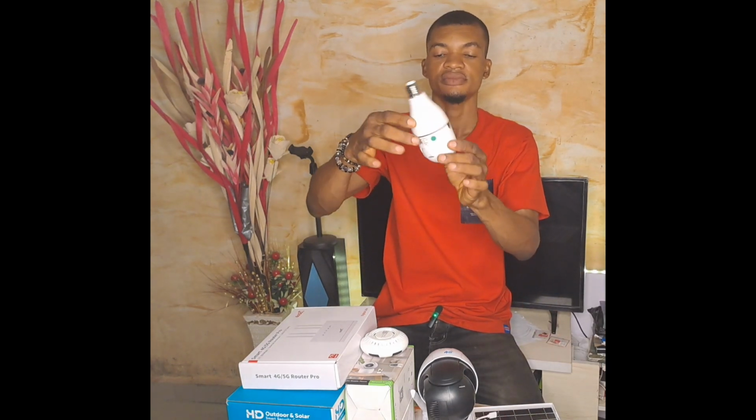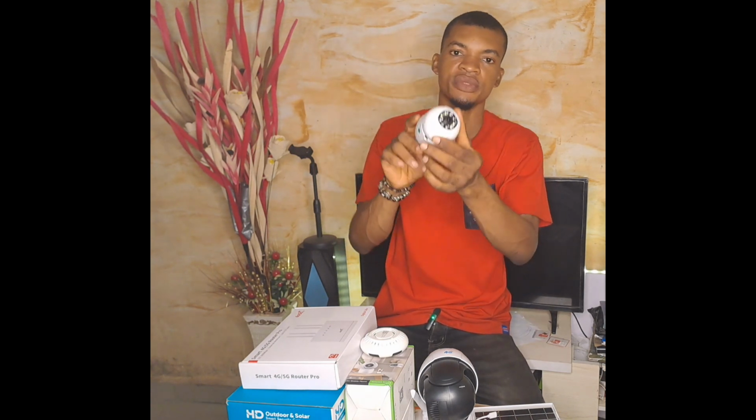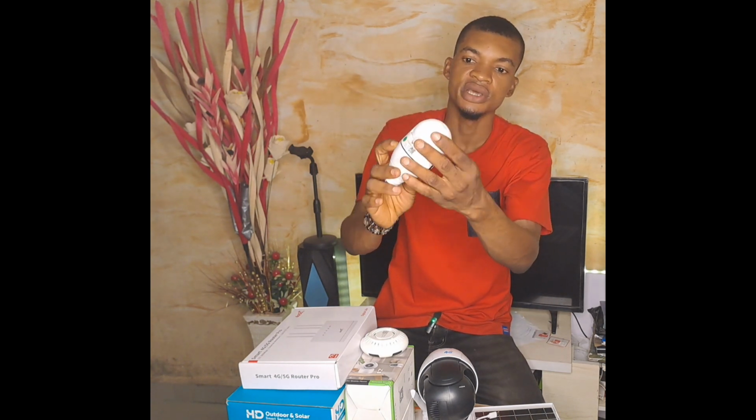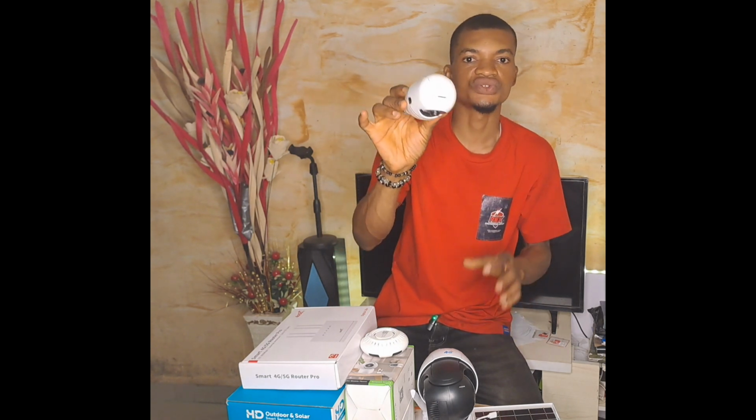I have various forms of camera, like I said. This is the Wi-Fi camera. Can you see? This is a Wi-Fi camera. What makes it a Wi-Fi camera is that it doesn't have an independent network source. It doesn't have independent internet access. How do I mean? If you look at this camera, you can see that under here there is a slot for memory card, but there's no slot for SIM card.